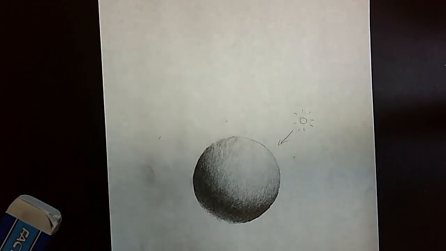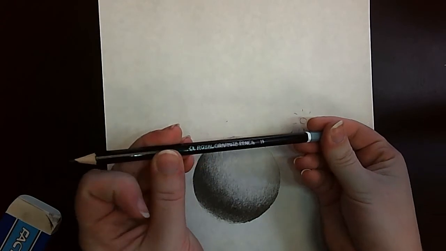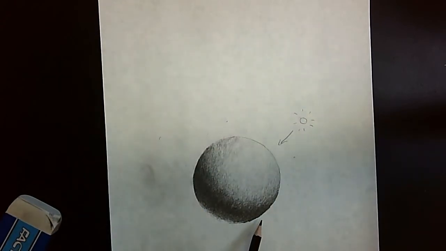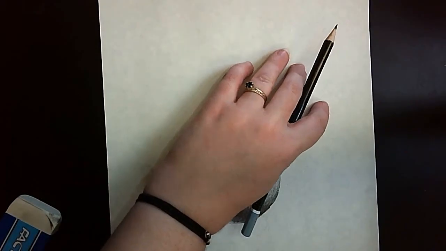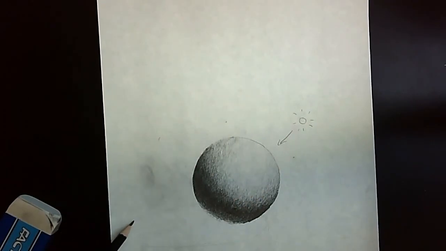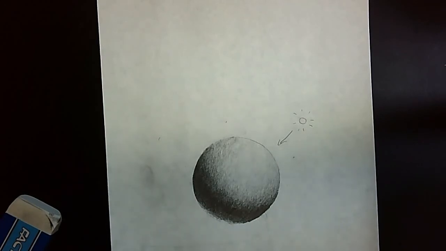So I'm going to start with drawing my shape of the cast shadow, and I'm going to use an H pencil for that. Cast shadow goes under the sphere, away from the light source. So the light source points this way. That means the cast shadow also points this way. And I just gave myself a little guide.